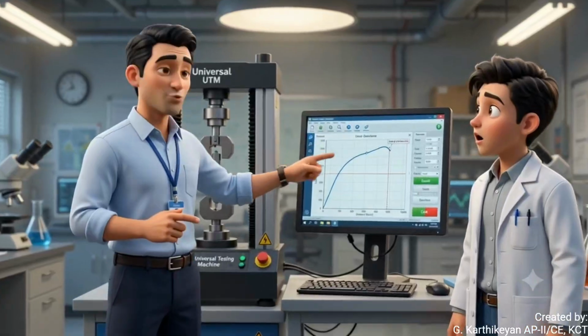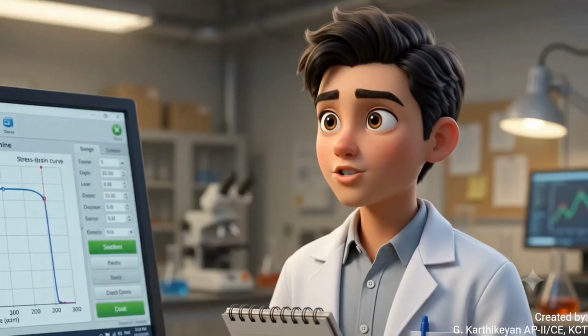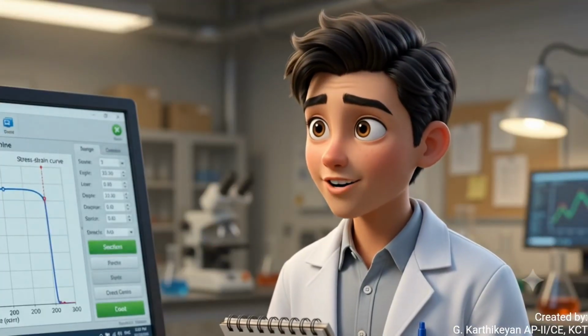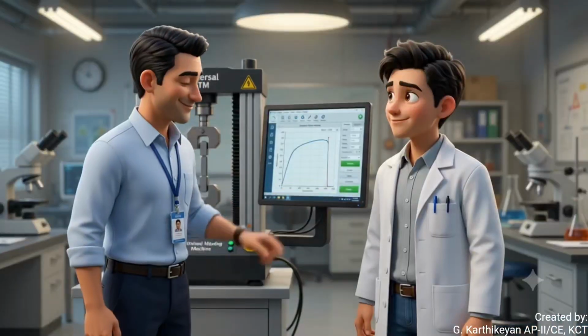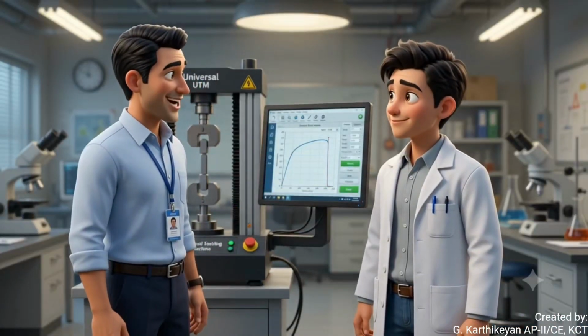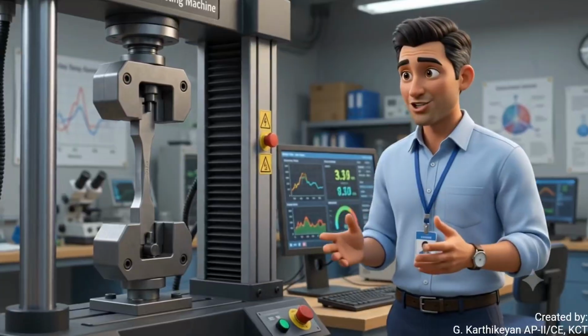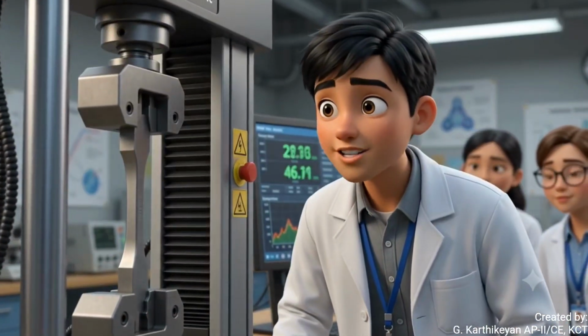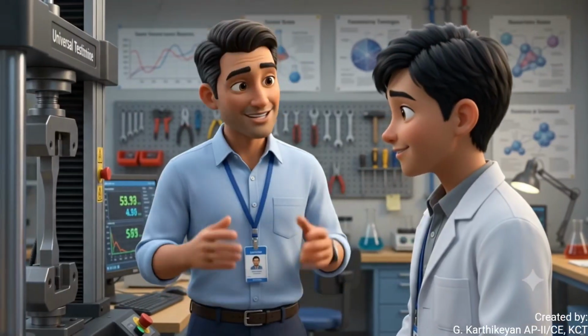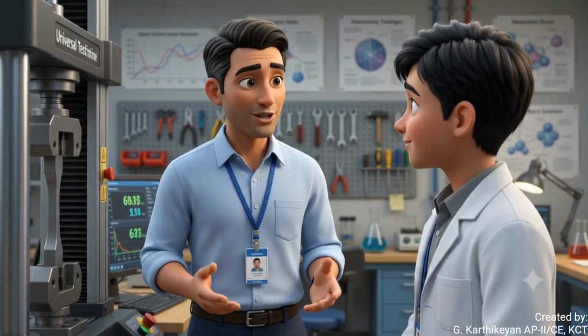Now the specimen has reached the yield point. So permanent deformation starts from here? That's correct. This is a very important stage. The material is now in the plastic region. The extension is increasing much faster now. Yes, and the deformation will remain even after unloading.